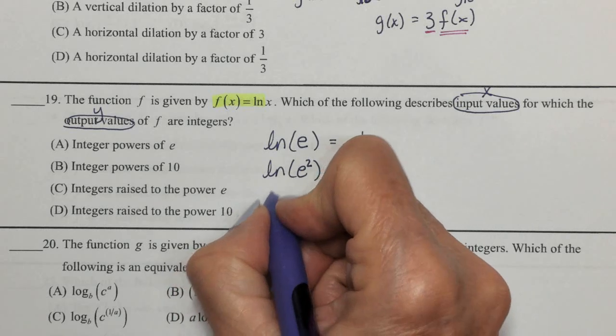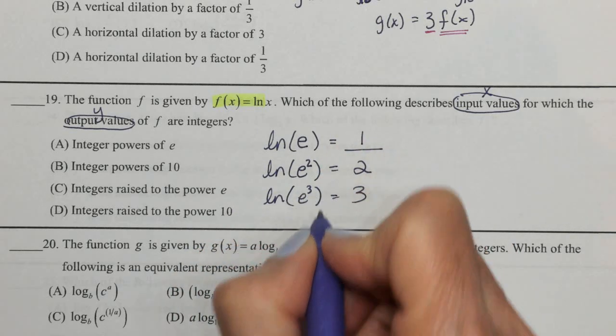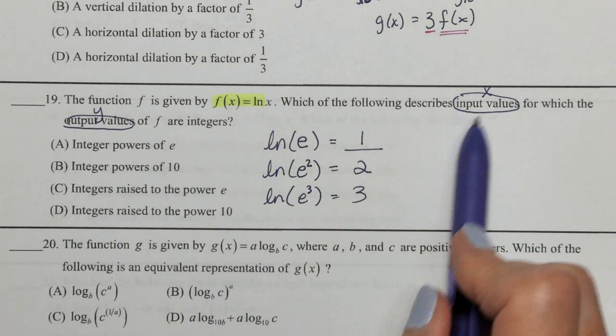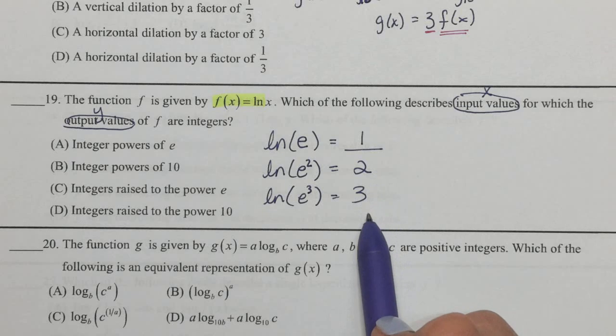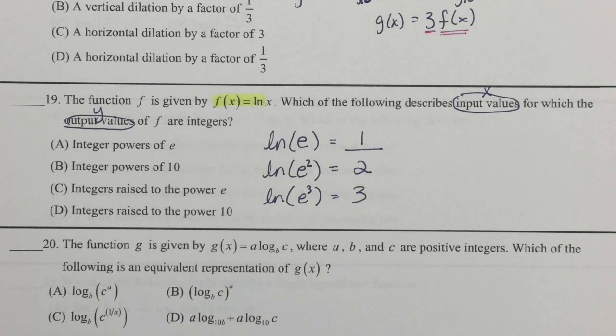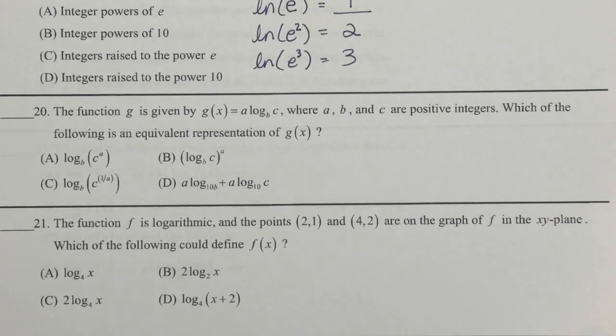What would I have to do to make it a 3? I would need an e cubed. So what describes the input values that make the output values integers? Integer powers of e. A. Great question.